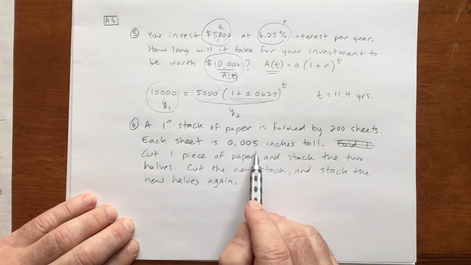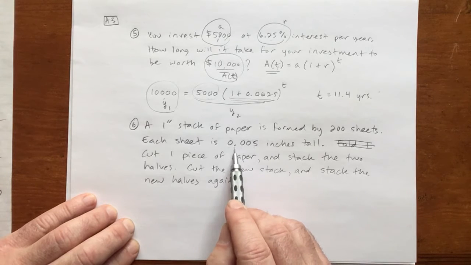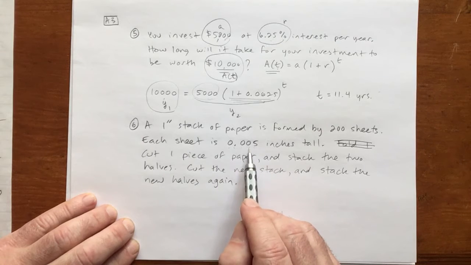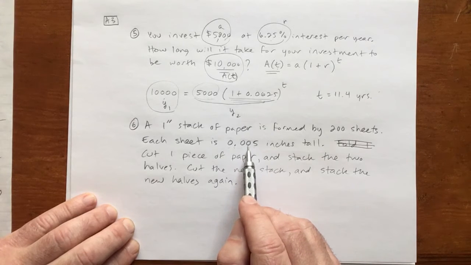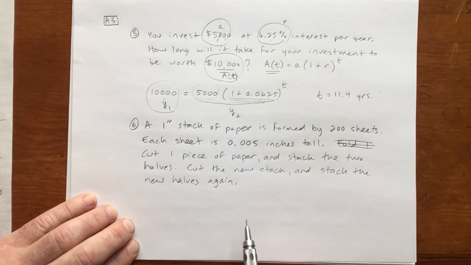We cut it and put the two pieces, one on top of the other, made a stack, and it was 0.01 inches tall. We took that new stack, cut it in half, and stacked those two parts, and so we have to double the new height, and so it would be 0.02 inches tall.